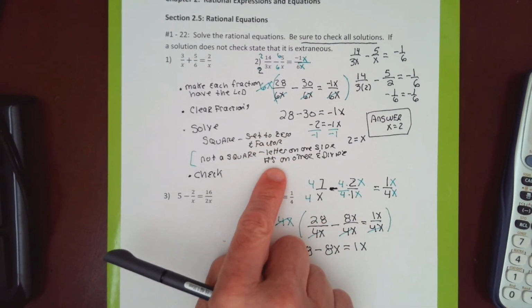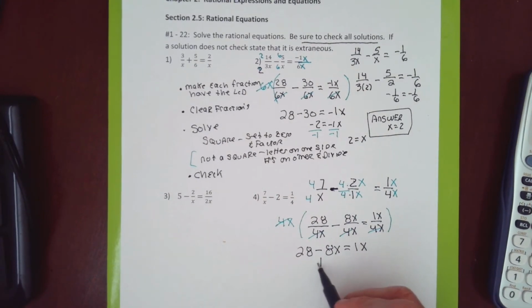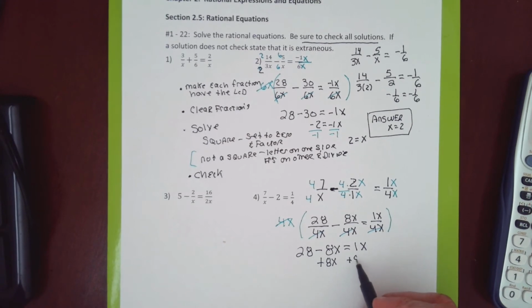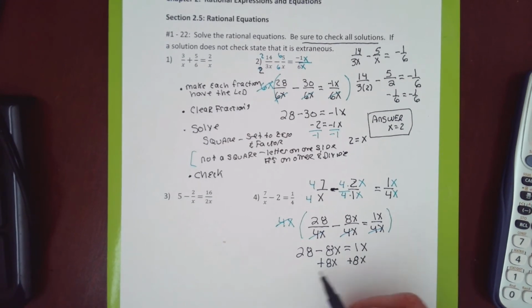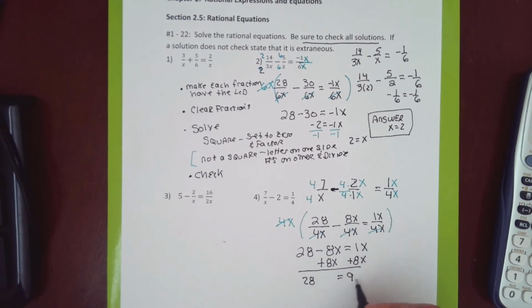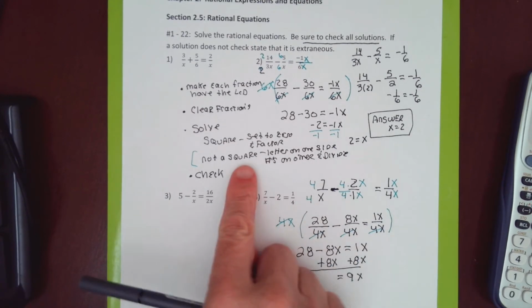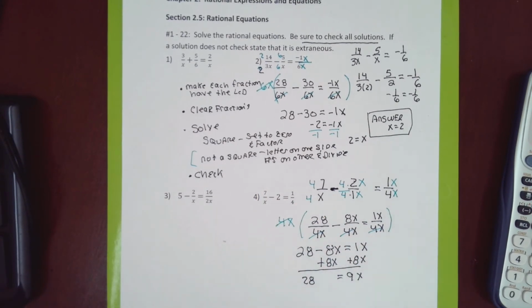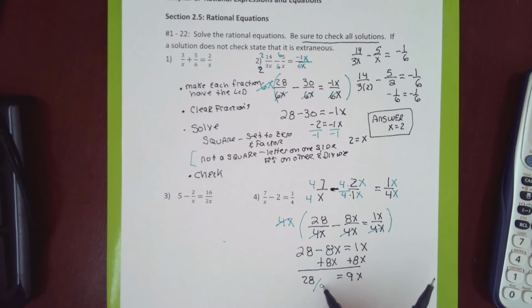Since there's not a square, I'm going to get the letters on one side and divide. So I'm going to get the letter on the right-hand side just because it's going to be easier. I think I'm going to get a fraction answer. If I didn't have this calculator, checking would be just an awful experience. So since there wasn't a square, I got the letters on one side, and I'm going to divide.